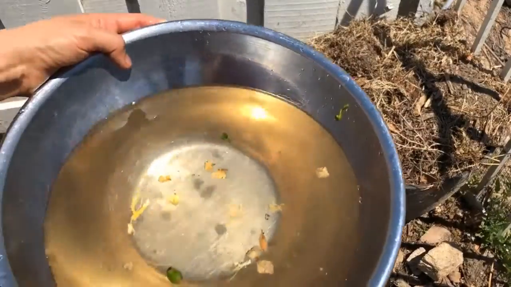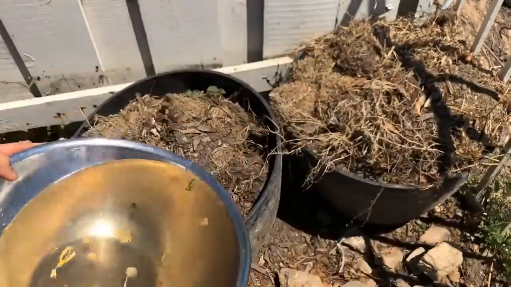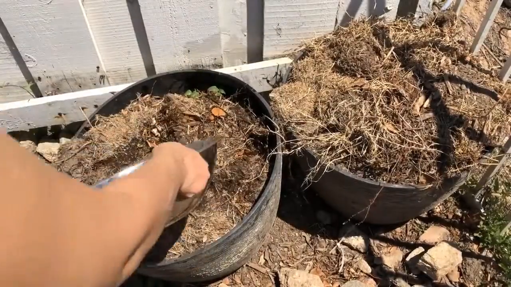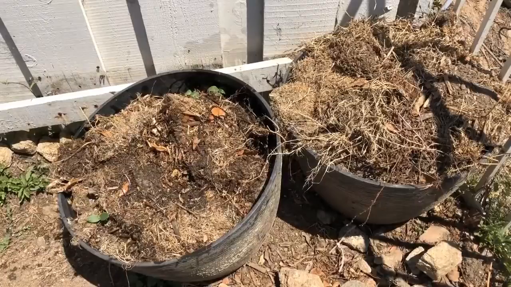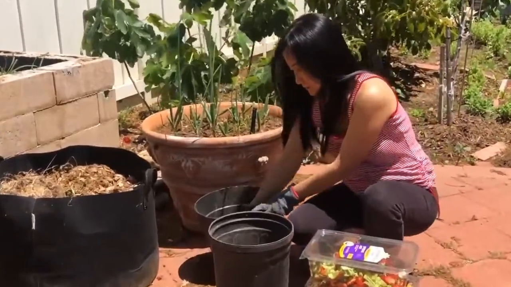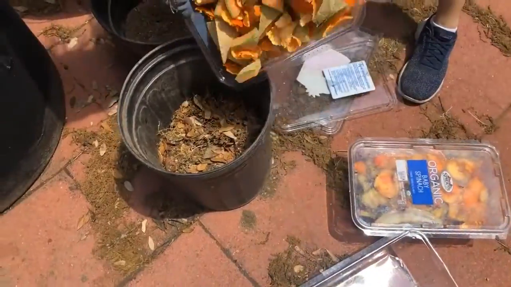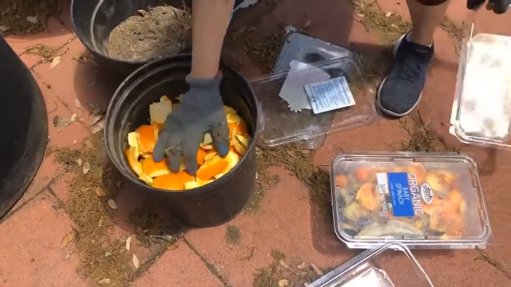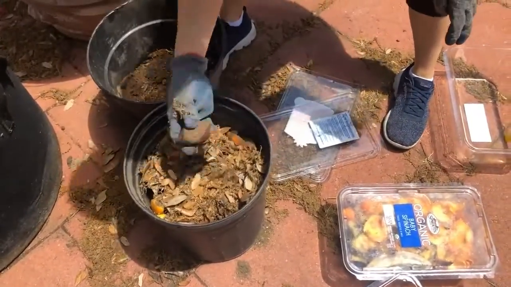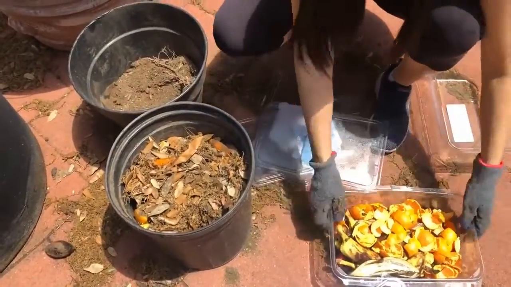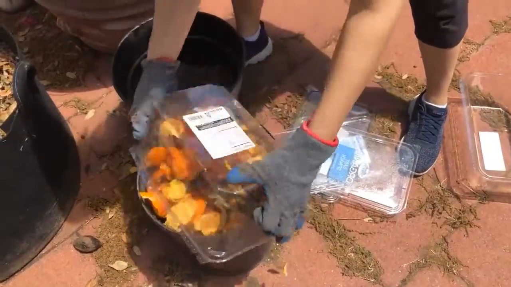Once in a while, I add some water that I use to rinse some fruits, and that will help with the decomposing process. If you don't have a big pot, then just use a small pot and do the same layering process. I have a bunch of big and small pots, so I use them all to make compost.